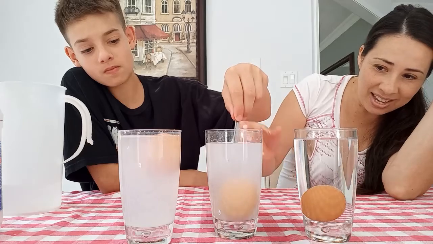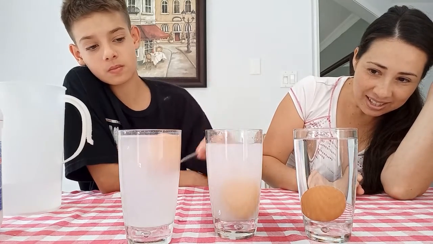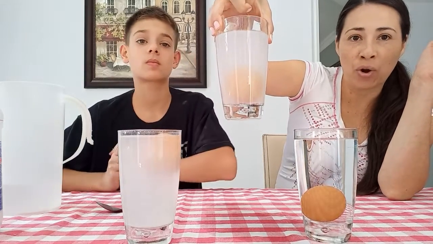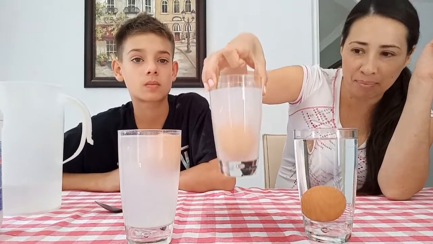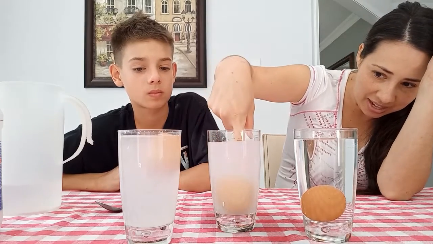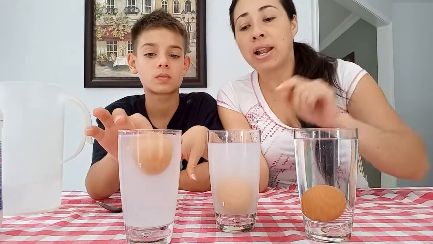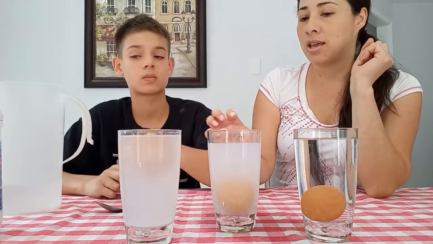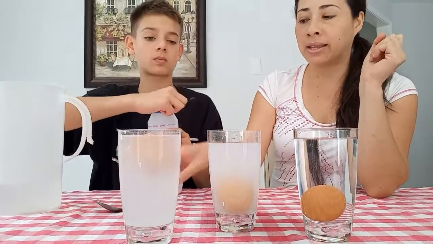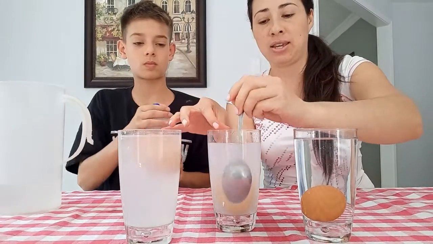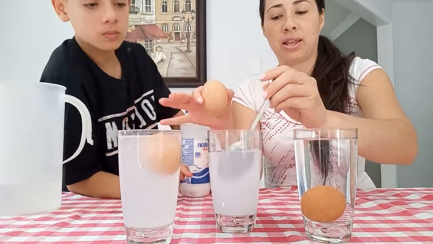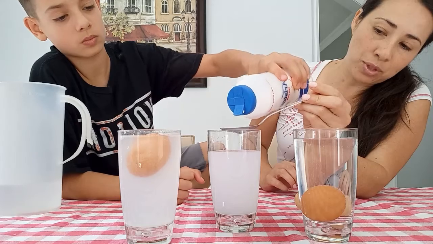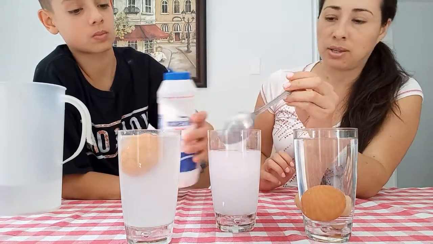And as you can see, it actually went almost all the way to the bottom. It's pretty much touching the end, just like in this one here. Now let's see if we can try to lift it up again by adding a little bit more salt into the water. And this is a very fun experiment because you can play with it and try different ways. We're gonna add one more spoon of salt, that's it.